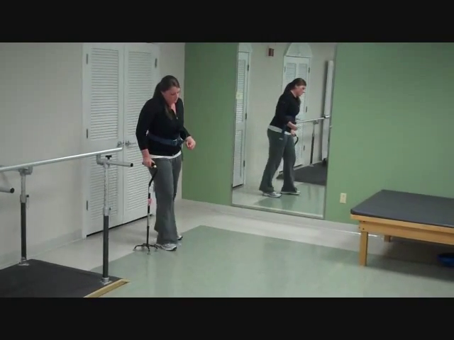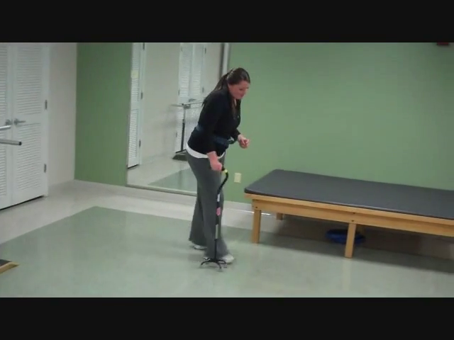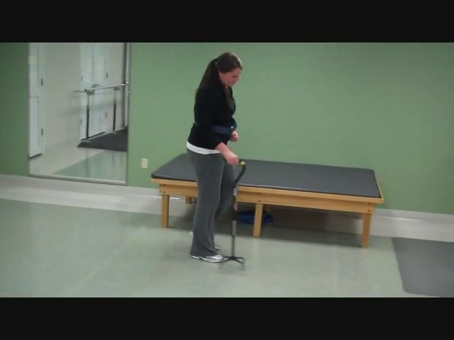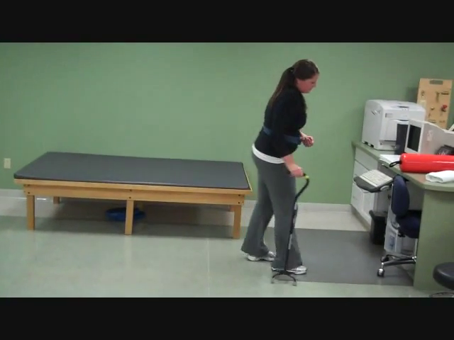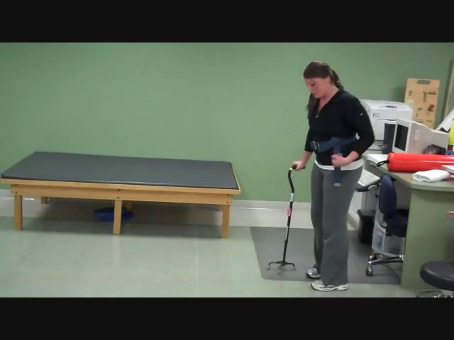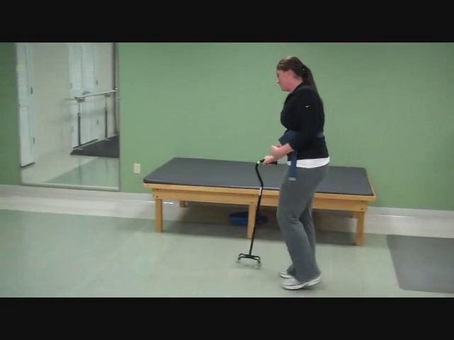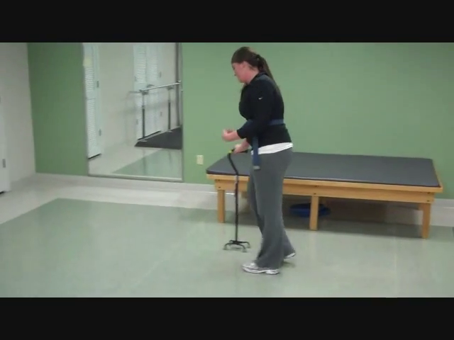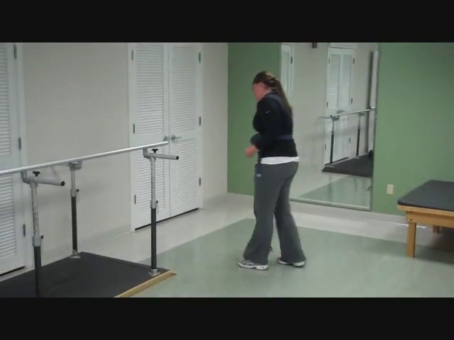In terminal stance, the body advances over the left foot, but again in an asymmetrical pattern, with decreased weight bearing on the left extremity. The left ankle, knee, and hip are in the correct position to advance to the swing phase. With analysis of the swing phase, the left lower extremity does appear to be able to achieve toe off to prepare for the initial portion of pre-swing.